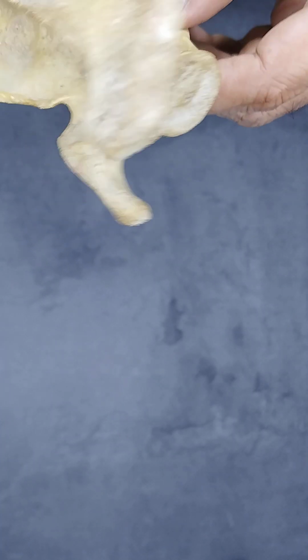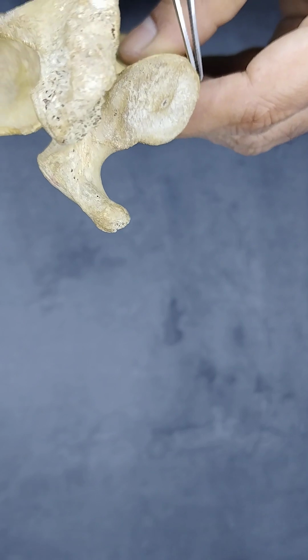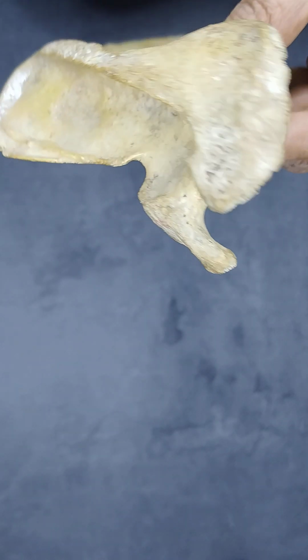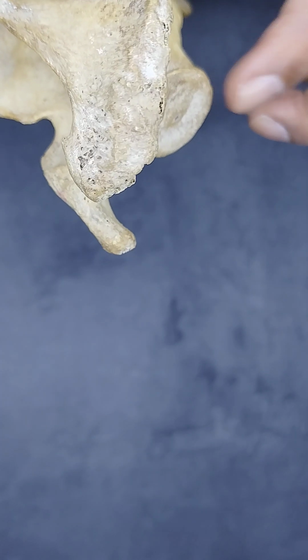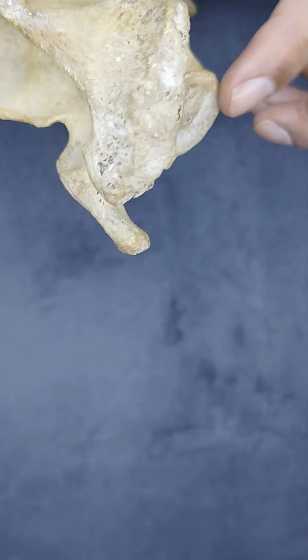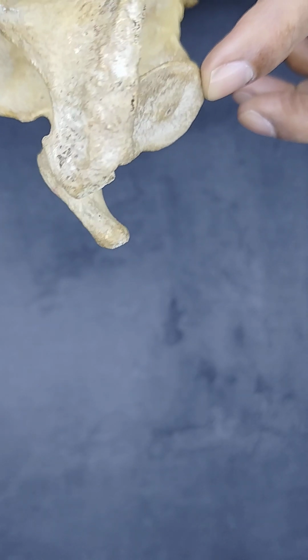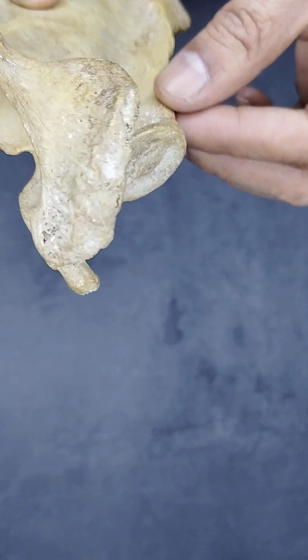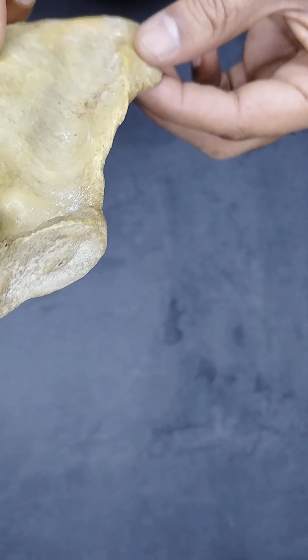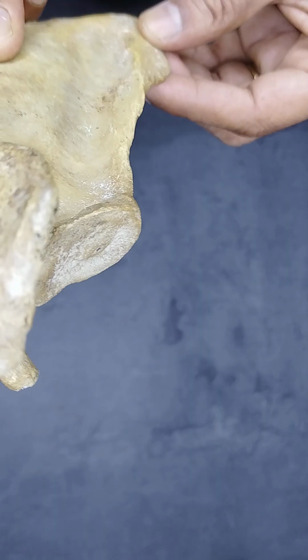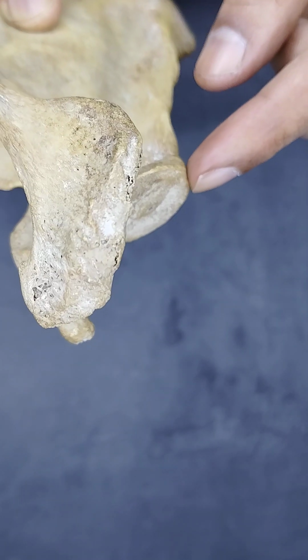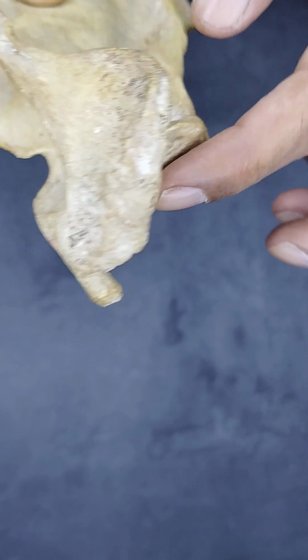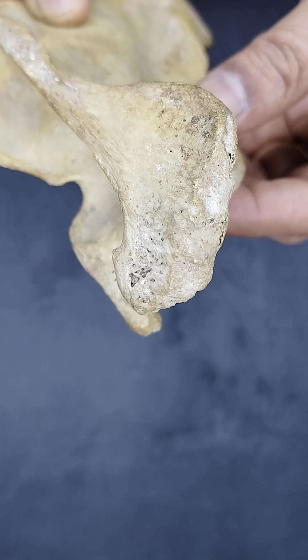Below the glenoid fossa, you will get another small bony prominence called the infraglenoid tubercle. This infraglenoid tubercle provides origin to another important muscle, the long head of the triceps muscle. Below this area, it provides origin to the teres minor muscle, and in the lower part, to the teres major muscle. So the teres major muscle, teres minor muscle, long head of the triceps and long head of the biceps all take origin from this area.